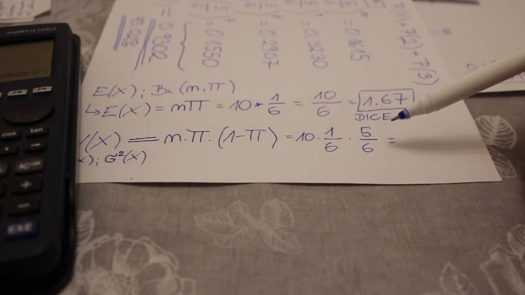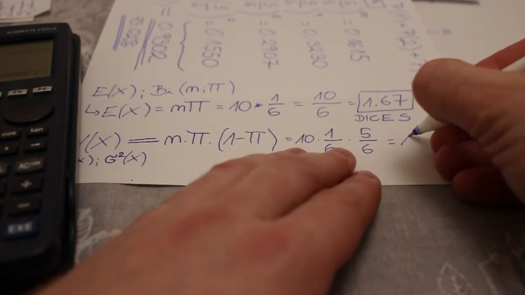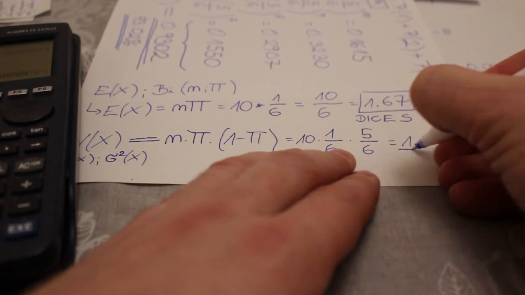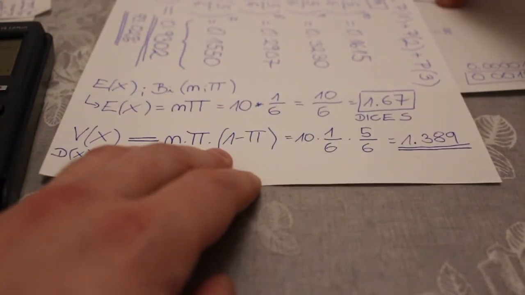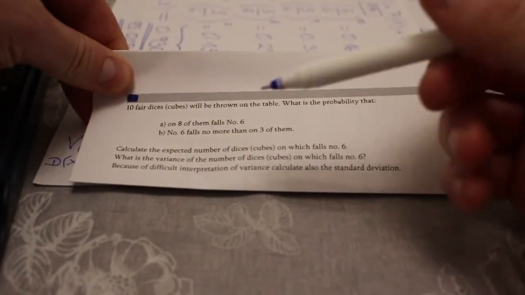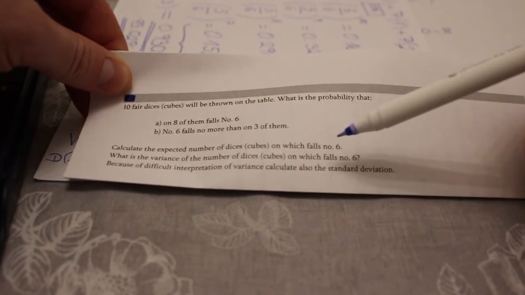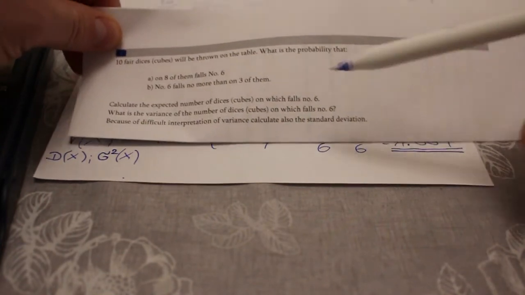Enter. 1.389. So this is the variance, which is every time a non-negative value. So what is the variance of the number of dice cubes on which falls number 6? Variance is equal to 1.389.